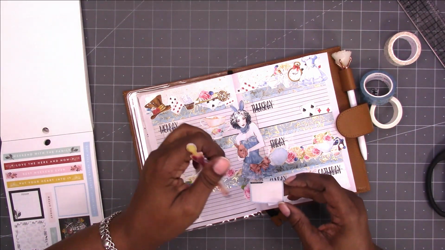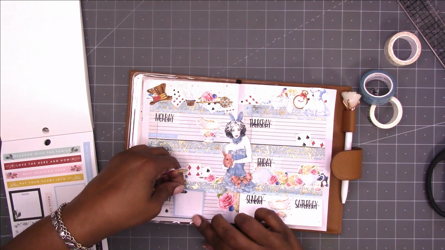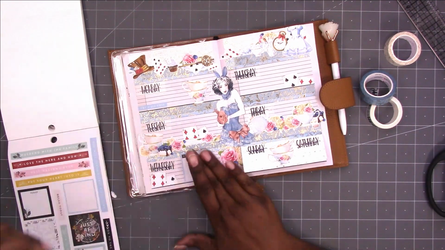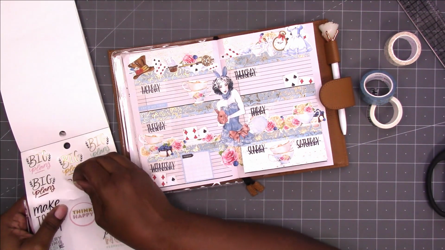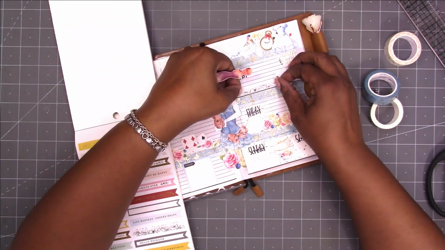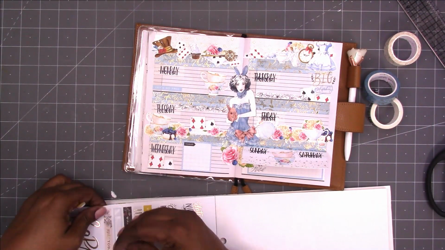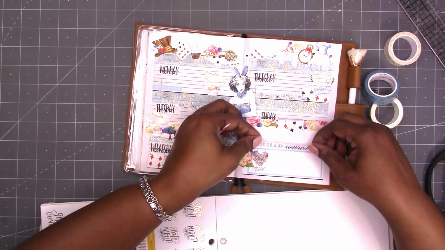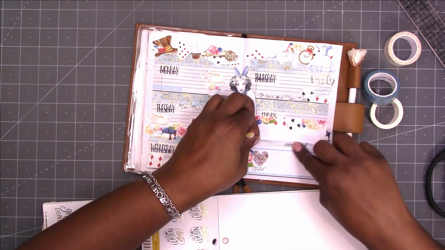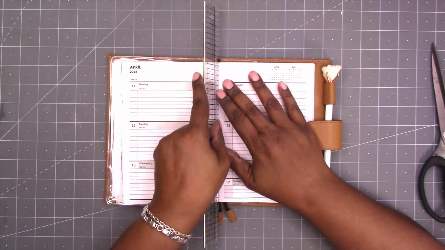Let's use this Today sticker. Kind of want to put it up here, but I think it will be best here. Let's use this Big Plans. I'll probably never get to use this anywhere else, so I'm going to use it here. Hello Weekend. Do I want to round these corners? No, I don't. Let's burnish this.